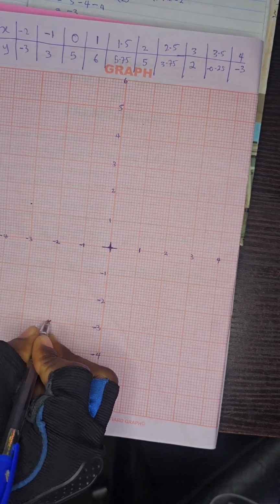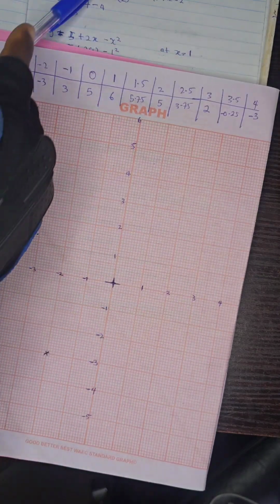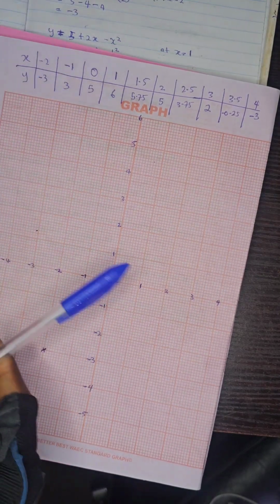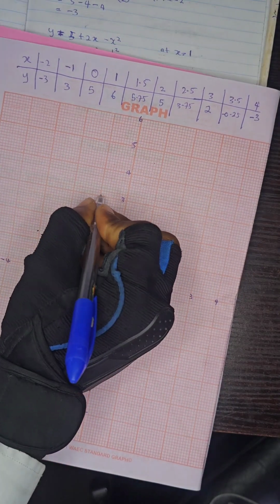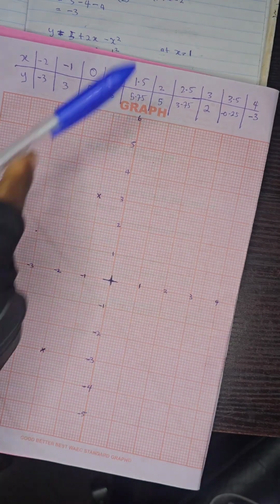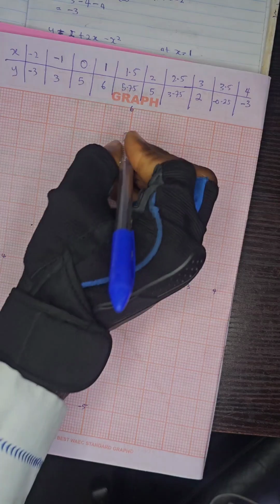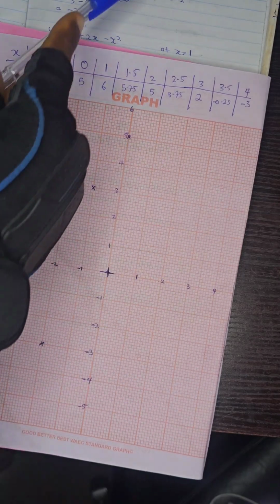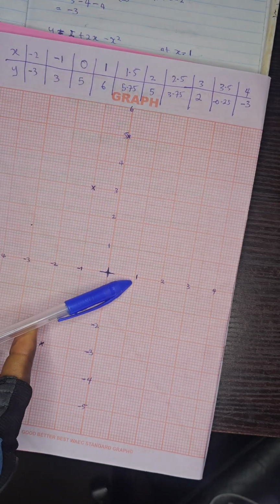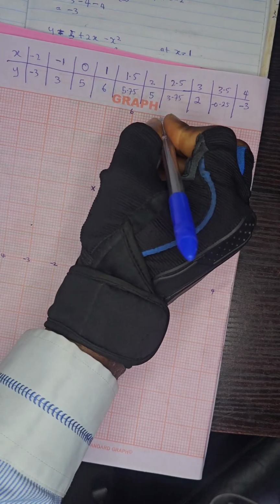So I take my first point. When x is minus 1, y is 3. Where x is 0, y is 5. This is x 0, y is 5 here. Then x is 1, y is 6.